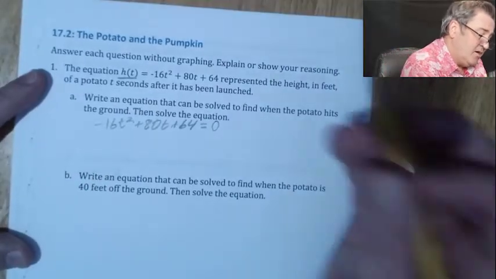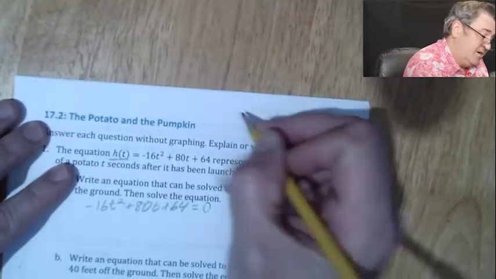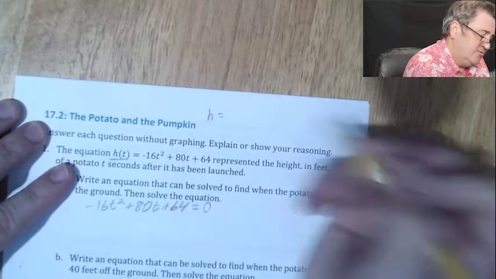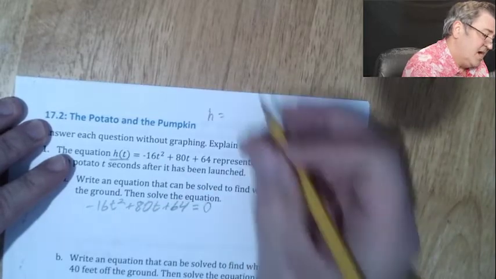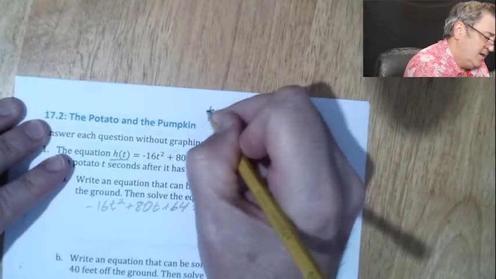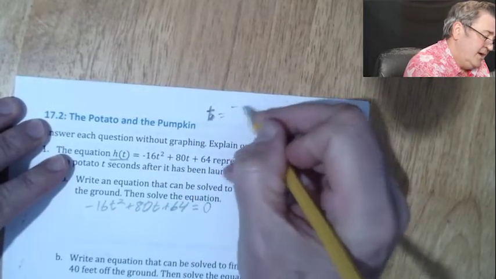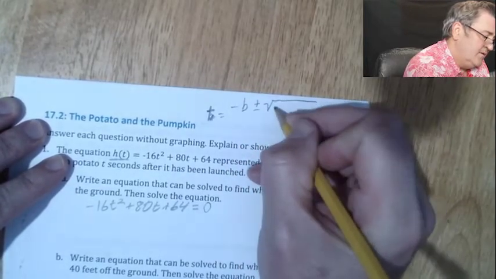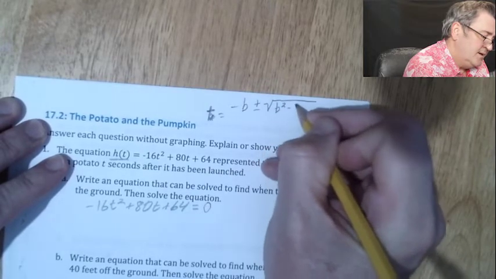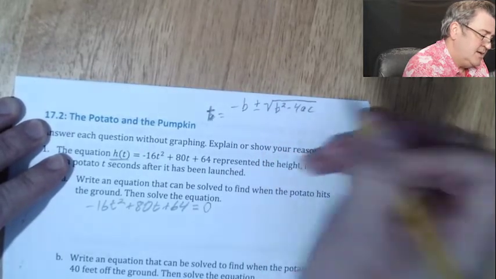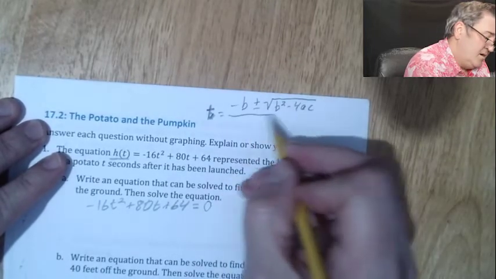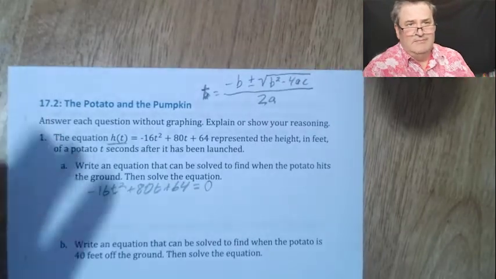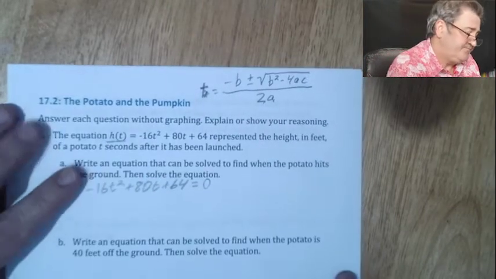All right, well, we've got our quadratic formula. Let's write it up here. It is x equals, well, in this case, we're looking at the time. The time equals negative b plus or minus the square root of b squared minus 4 times a times c, all over 2 times a. Okay? That was our quadratic formula.